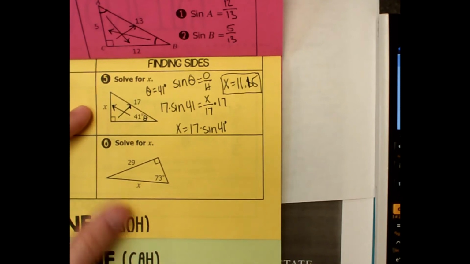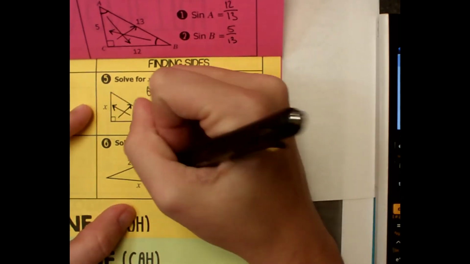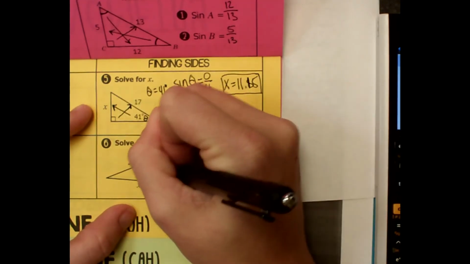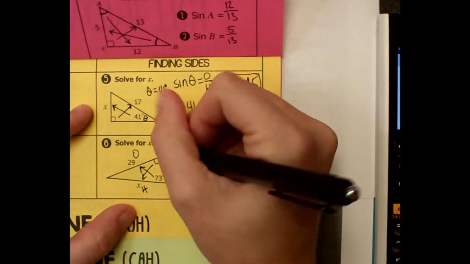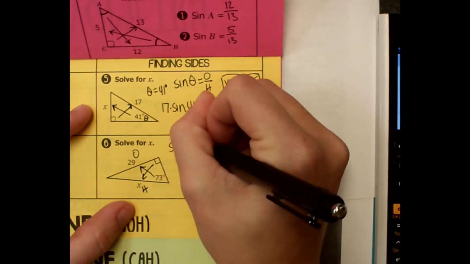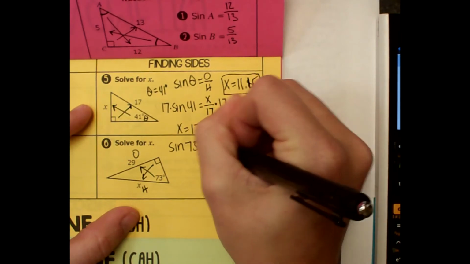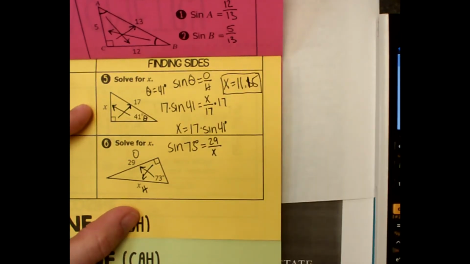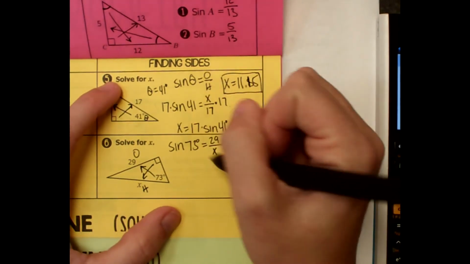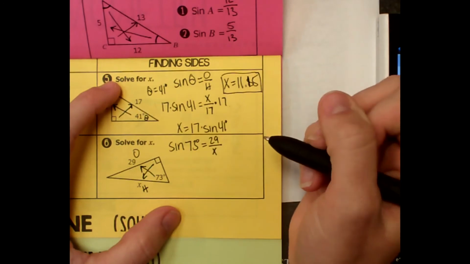Looking at number 6, here's my theta. Theta is 73 degrees. They give you the opposite, and we're trying to solve for the hypotenuse. So sine of 73 is equal to your opposite, which is 29, over the hypotenuse, which is x. So in this case, when you go to get x by itself, if you remember the video, you can just switch the x and sine of 73.